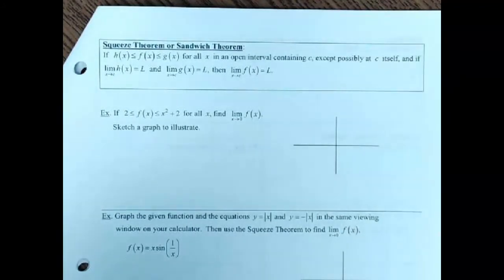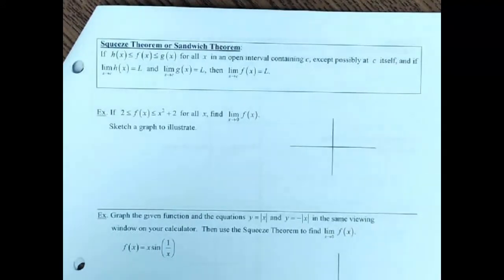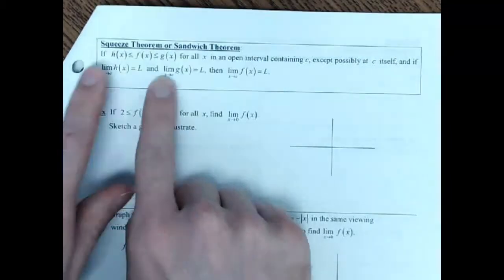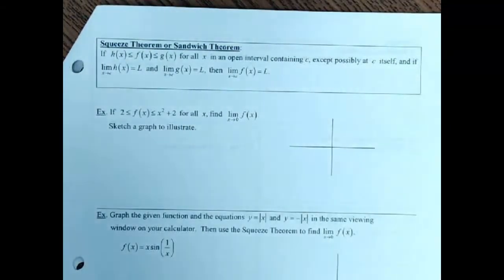little bit more sense. Okay, so we have, if h is less than or equal to f, which is less than or equal to g, for all x in the open interval containing c, except possibly at c itself, and if the limit of h is L, some number, and the limit of g is that same exact number, and they're both approaching that same value of c, then the limit for the middle function, as x is also approaching c, is going to be that same value L.